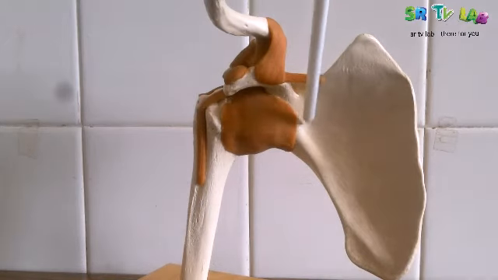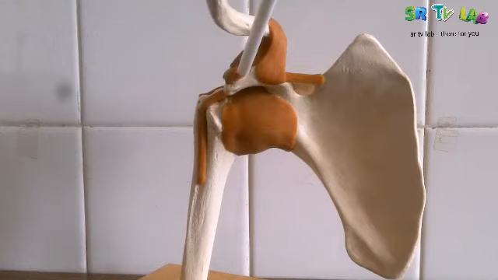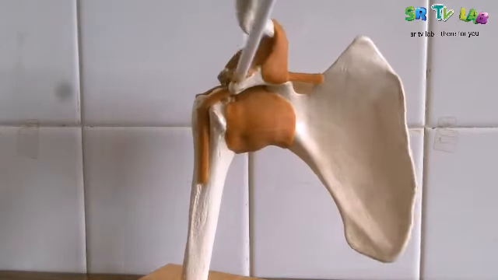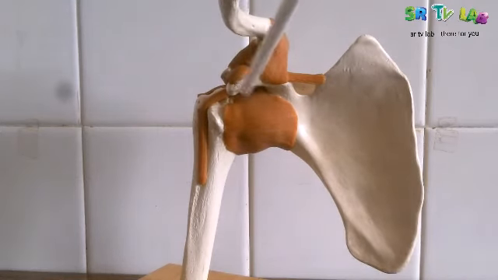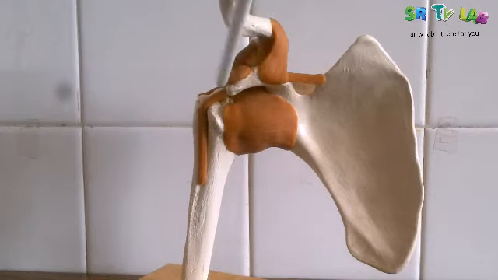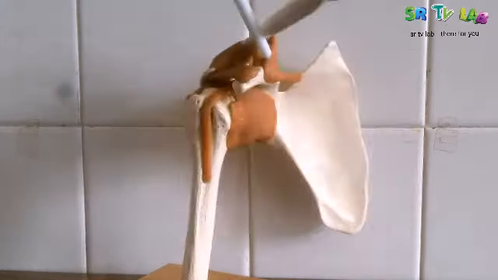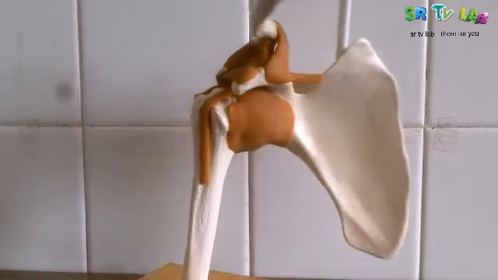Once again, when you see anteriorly, we see the coracoid process. It's easily seen here anteriorly. You get it? This is the one which is attached to this ligament. Remember, posteriorly, that is where we see the acromion process. Coracoid process, acromion process. Good.